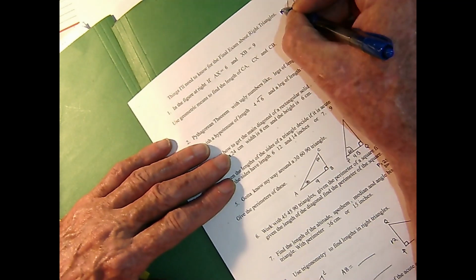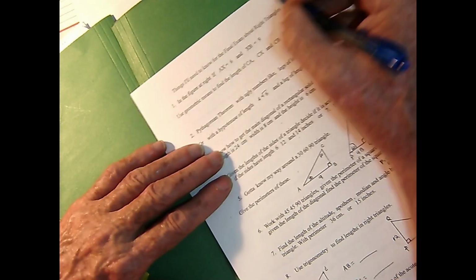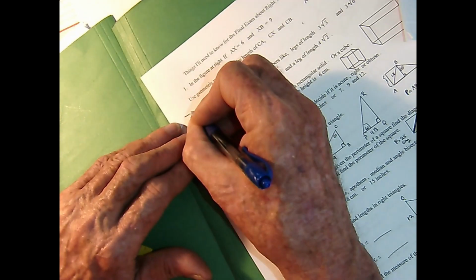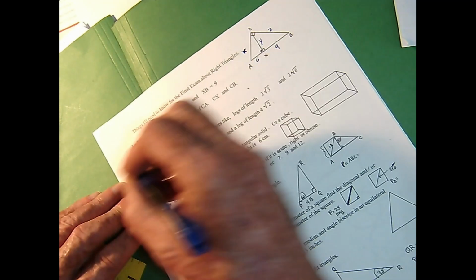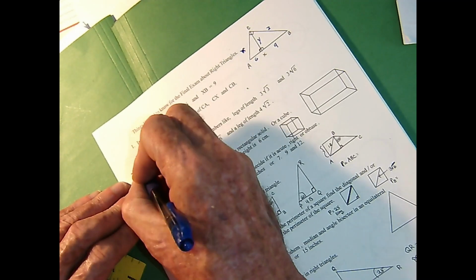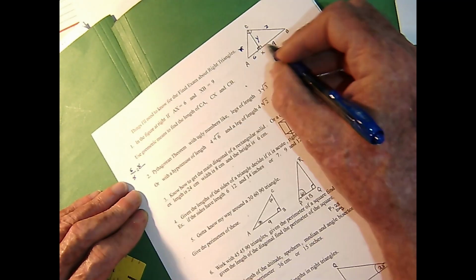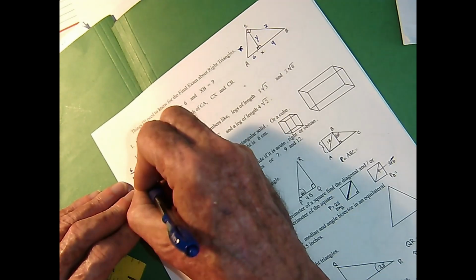I would like you to remember that these are each geometric means. They would appear in both of the means positions. We could talk a lot about it, but I'm going to tell you how it works. In this figure, X is a geometric mean. I put it in both of the means positions. Between its part of the hypotenuse, 6, and the entire hypotenuse, that's 15.